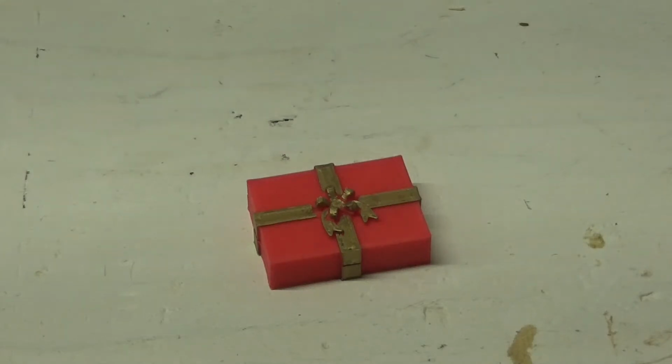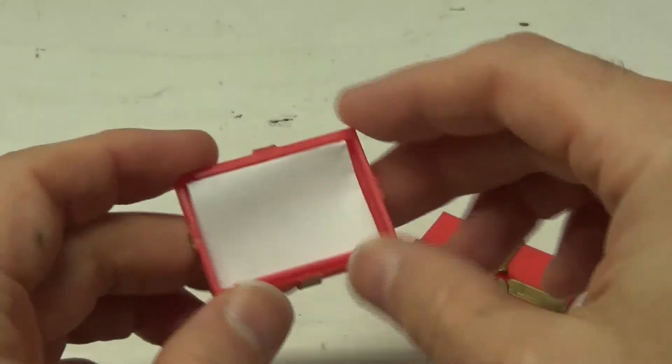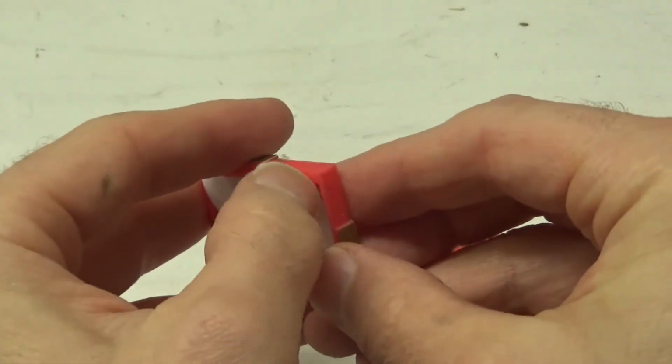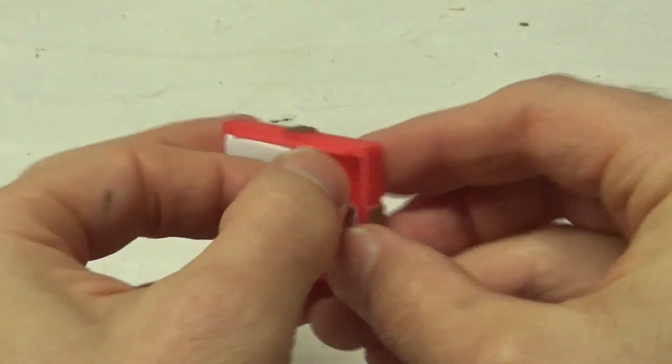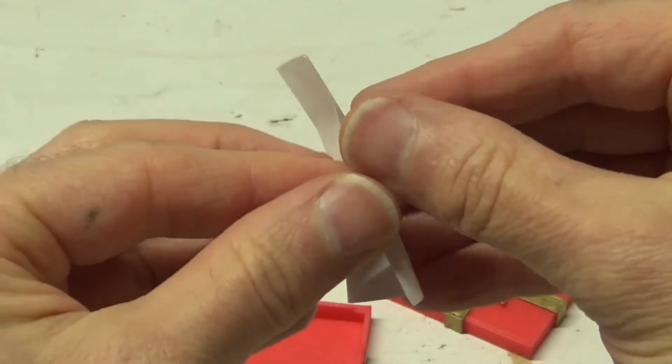Gotta love the holidays. I can't wait to open my present. What? That's just a lot of OpenSCAD code. What am I supposed to do with that?